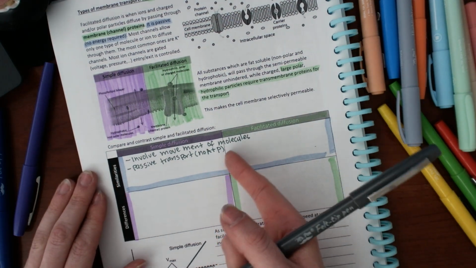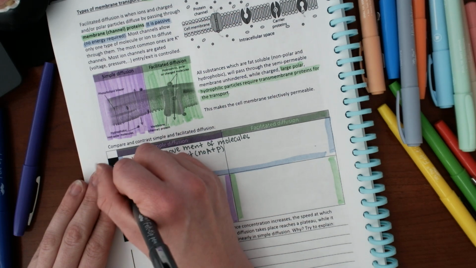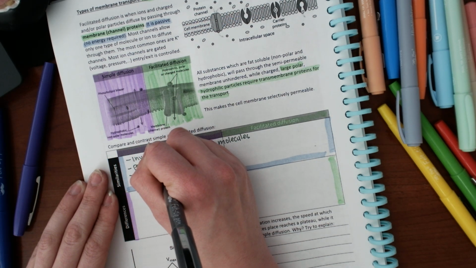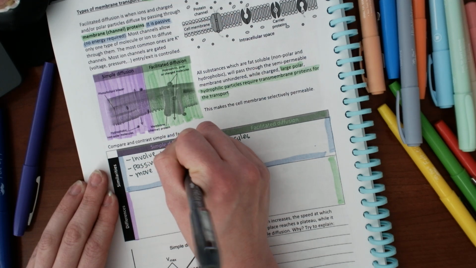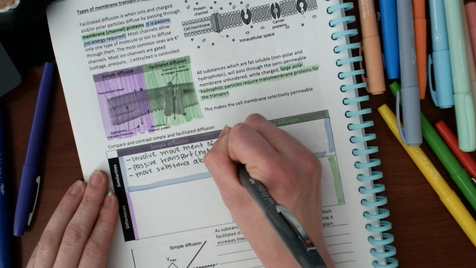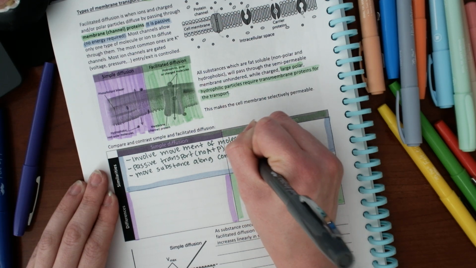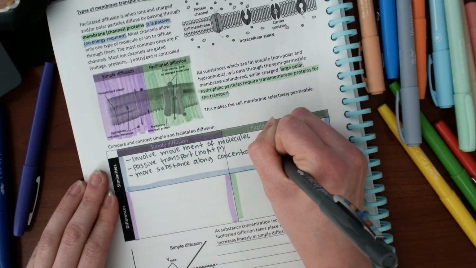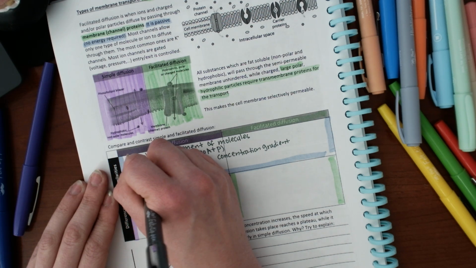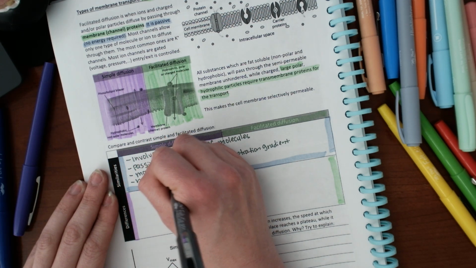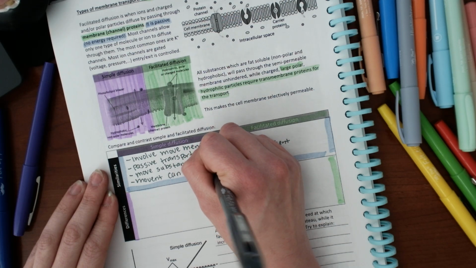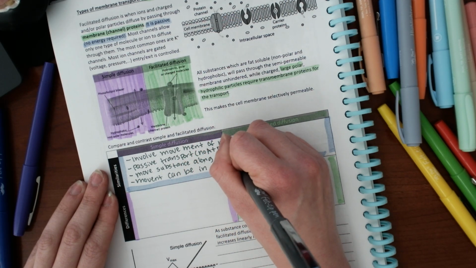What is that? That's supposed to be ATP. Okay. They both move substances along a concentration gradient. And then movement can be in or out. It's like two ways.